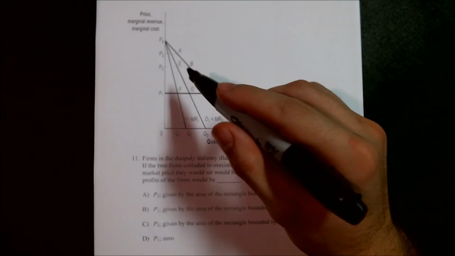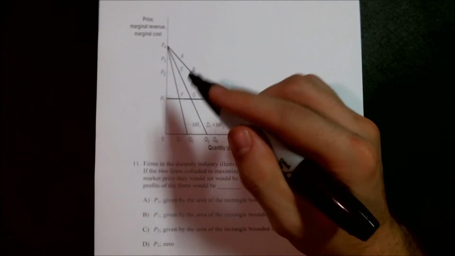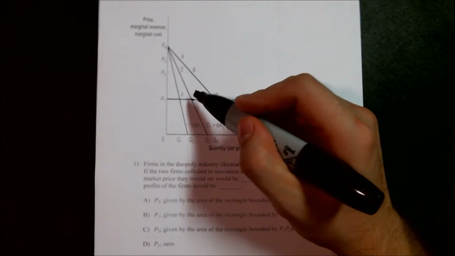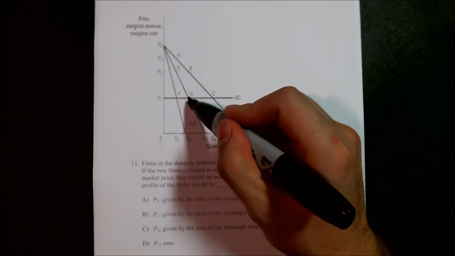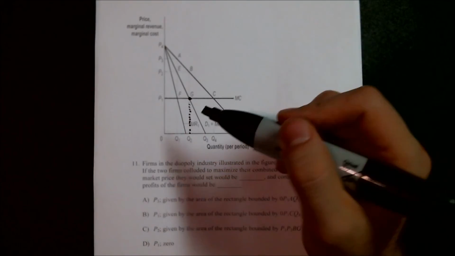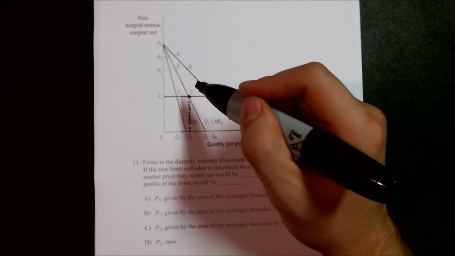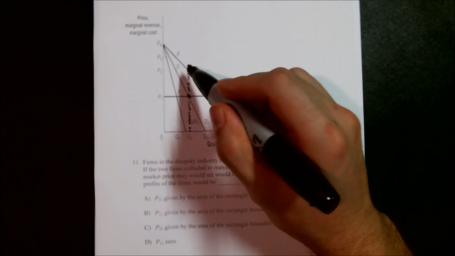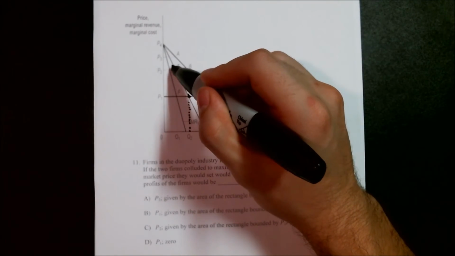Now, just like a monopolist, they're going to want to produce where the marginal revenue is equal to marginal costs. We're going to find MR2 and trace to where it intersects MC. We're going to put a point right there. Okay, and if we trace that down, we're going to find the quantity to be Q2. And we need to trace that back up to the demand curve, D2, and then go left to find the price level. Now we found the price level, now they're going to be charging at price level P2.